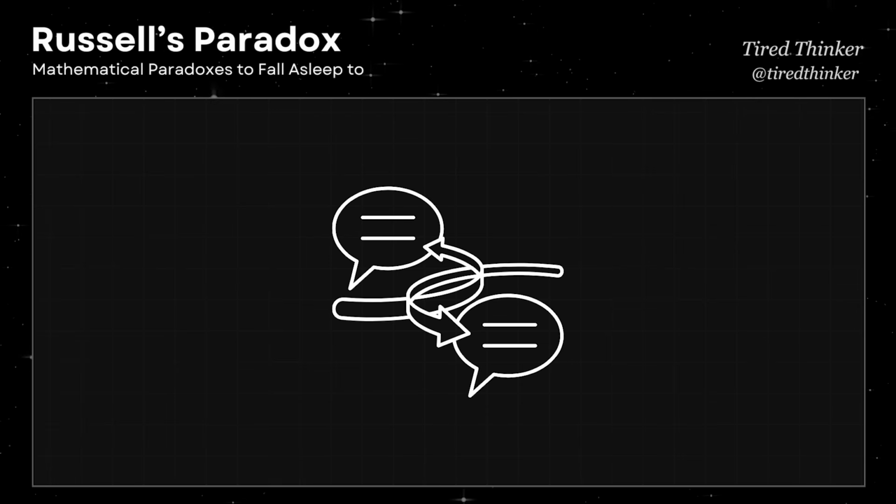Before this paradox was discovered, mathematicians believed they could define sets in any way that made sense. They assumed that if you could describe a group of things, you could call that group a set. But Russell's paradox showed that this assumption leads to contradictions. If sets are allowed to be defined this freely, then some definitions, like the set of all sets that do not contain themselves, create logical problems. This discovery shook the foundations of mathematics.